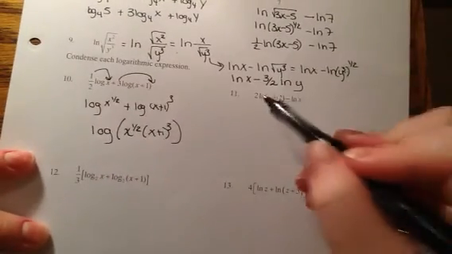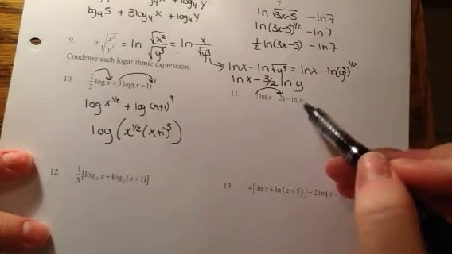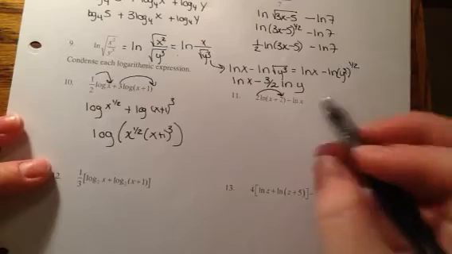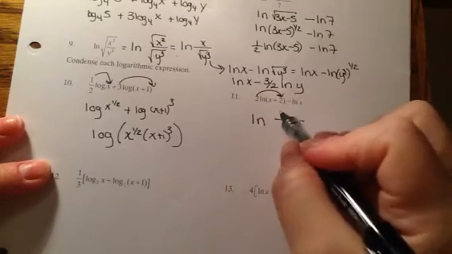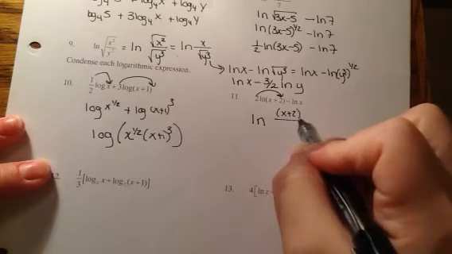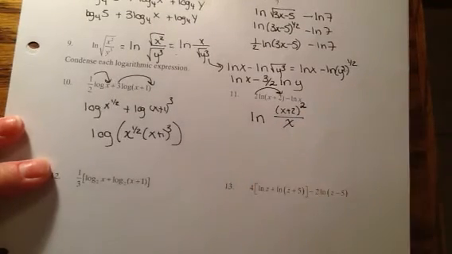Okay, so number 11, I'm going to put the 2 up top, and this x is going to go on the bottom because we're subtracting. So we're going to do this problem in one step. I'm going to have ln, I'm going to put a fraction bar, x plus 2 squared goes on top, and this little x goes on the bottom, and that's your final answer.